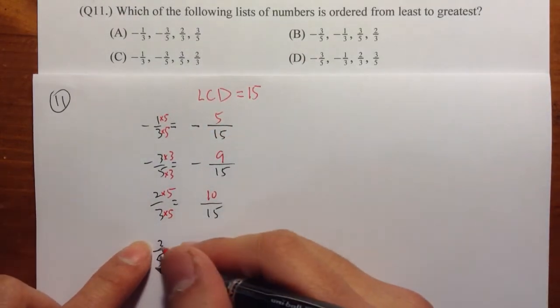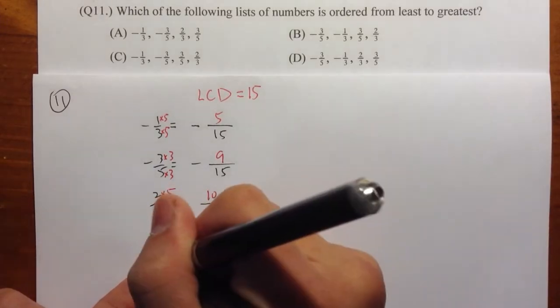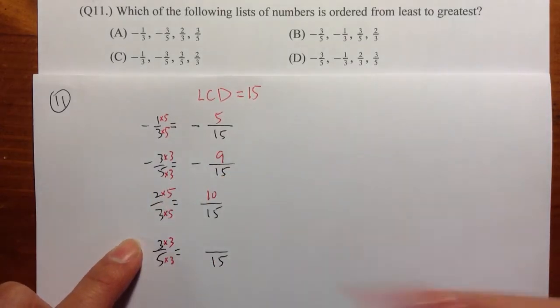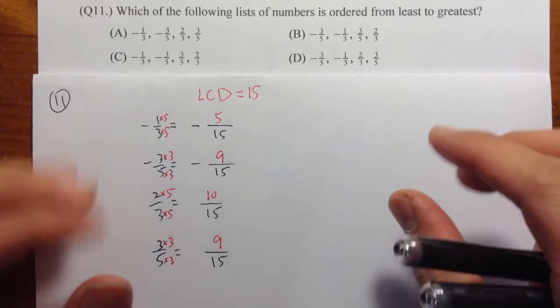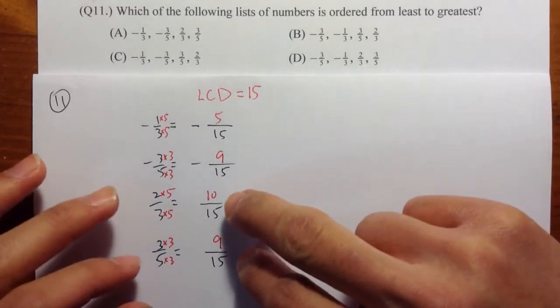Last fraction, 3 over 5. I need to multiply the 5 by 3 to get 15. So let me do that, and then do the same on the top. Multiply by 3. 3 times 3 is equal to 9. So let's take a look at this. And of course, positive numbers are always bigger than negative numbers. So we can just compare.